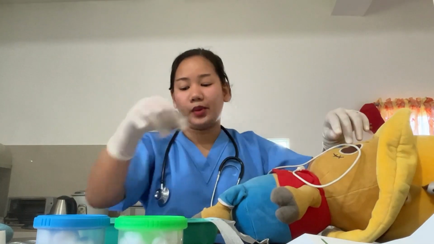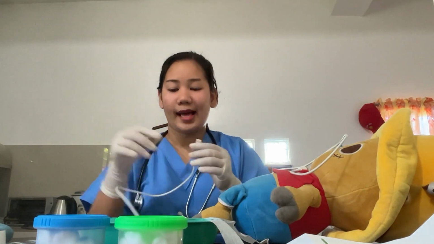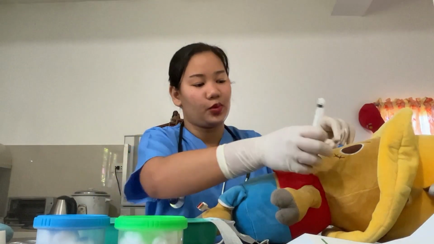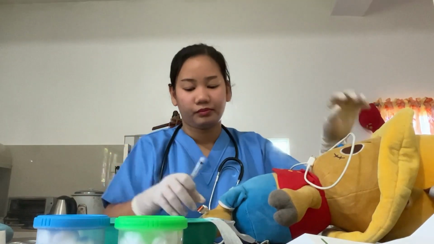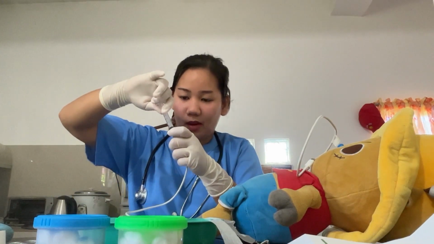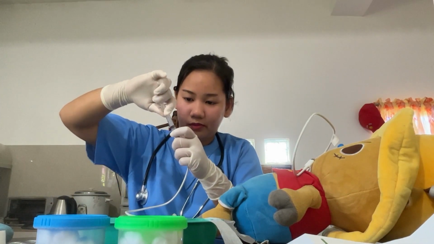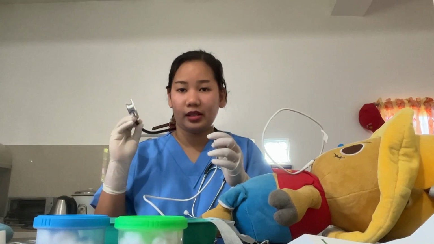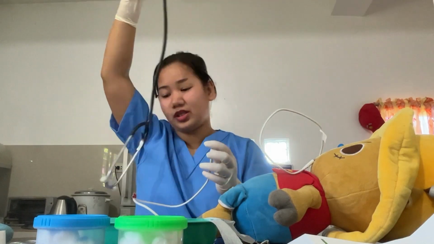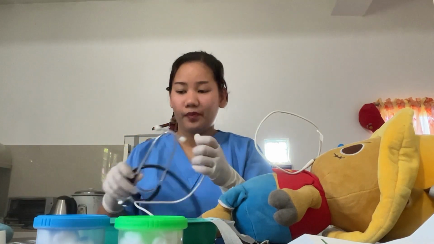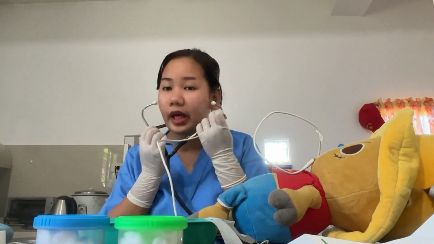So, I am going to aspirate some stomach contents to check the placement of this tube. And then, after that, I will use this stethoscope and inject 20 to 30 ml of air and listen for a whooshing sound.